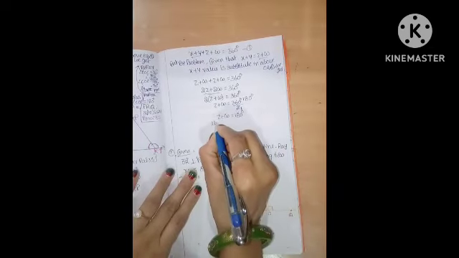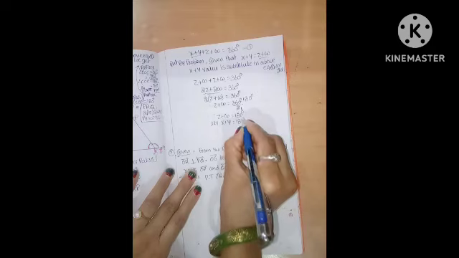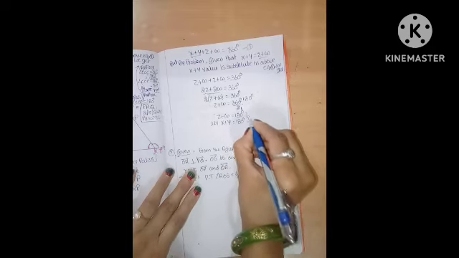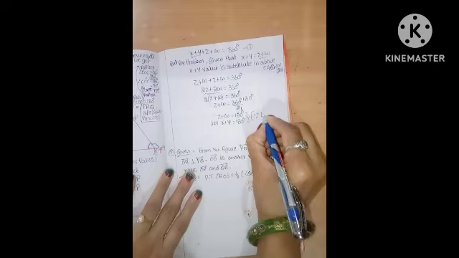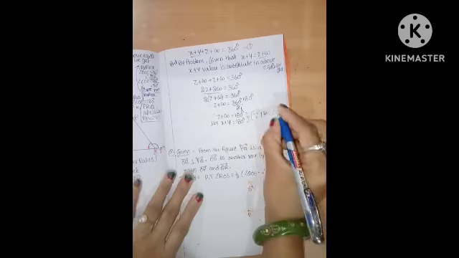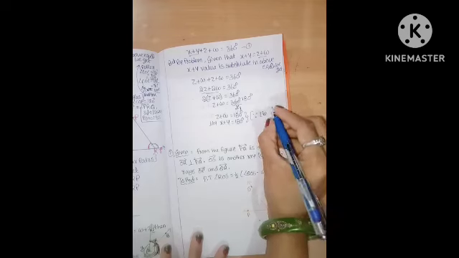Similarly, x plus y is equal to 180 degrees. Why? Because these two are linear pairs or adjacent angles, and their sum is equal to 180 degrees.